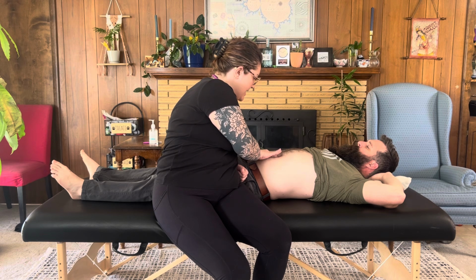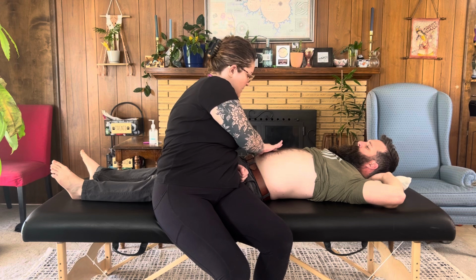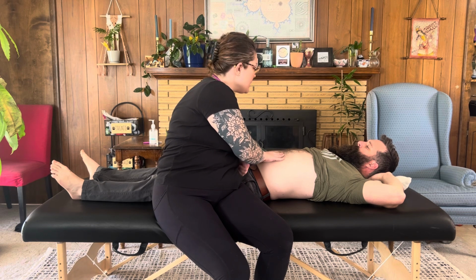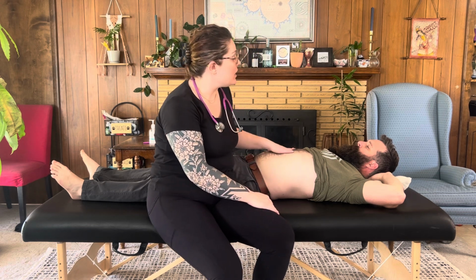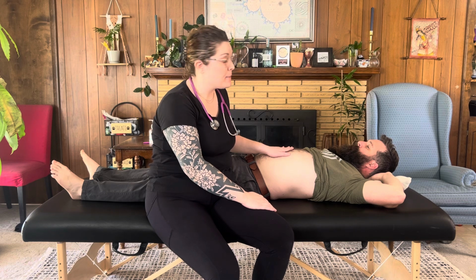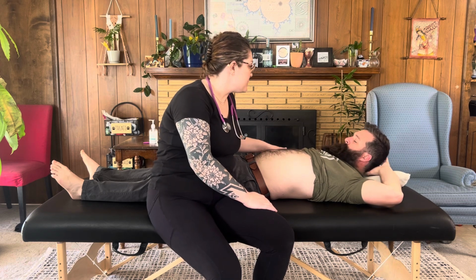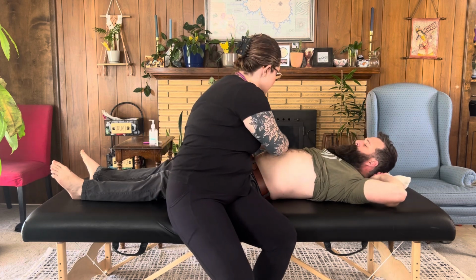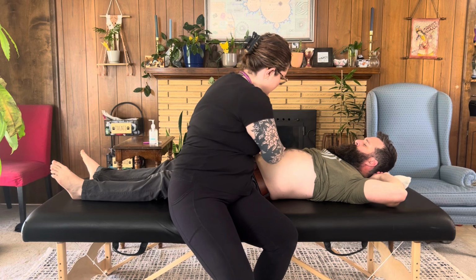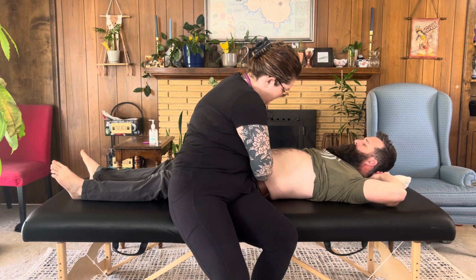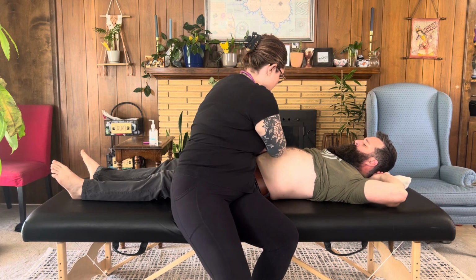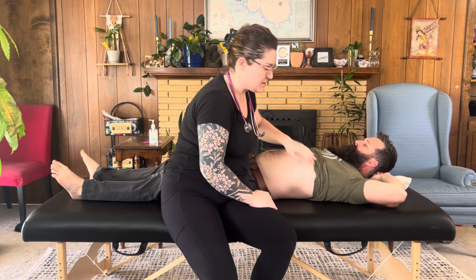All right, let's say about 2.5 inches. Okay, next I'm going to palpate 4 quadrants deeply. So same as before, just tell me if there's any pain or tenderness. Nope. Excellent. Okay.